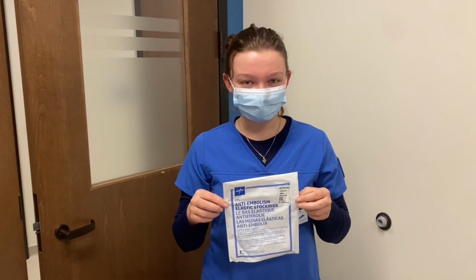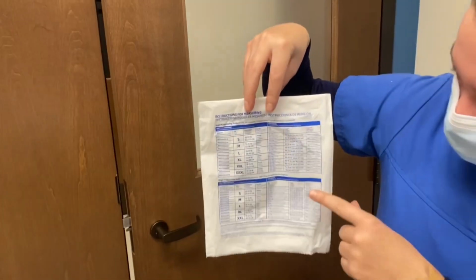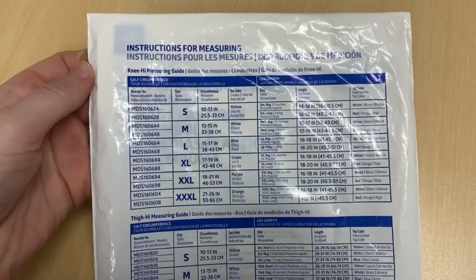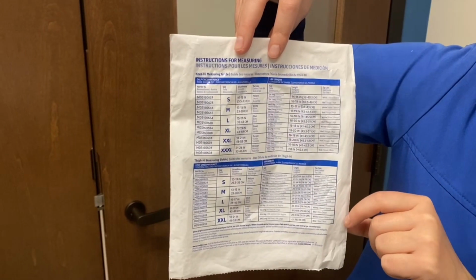So when picking out TED hoses, it's important to look at the back, at the chart here. It has calf circumference and leg length. And each of these correlate with which size you should choose for your patient. And if you pick out the wrong size, if it's too small, it can cut off circulation, which will harm the patient. And if you pick out a size that's too large, it'll be ineffective because it won't be a compression device.